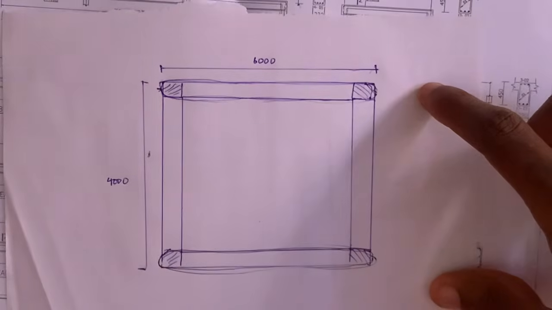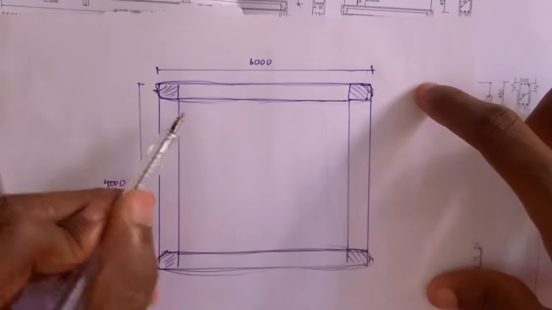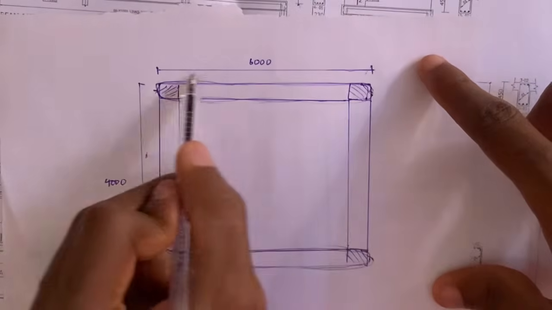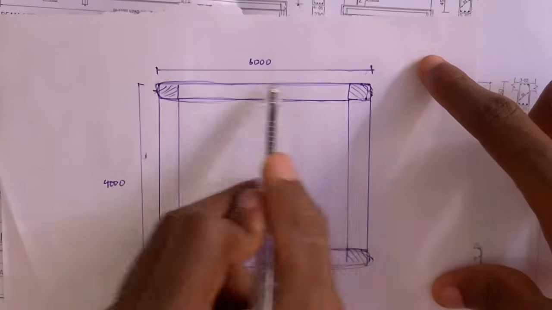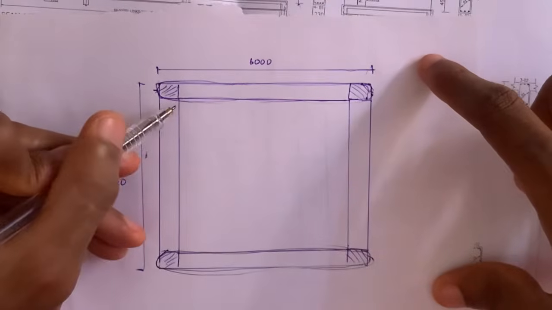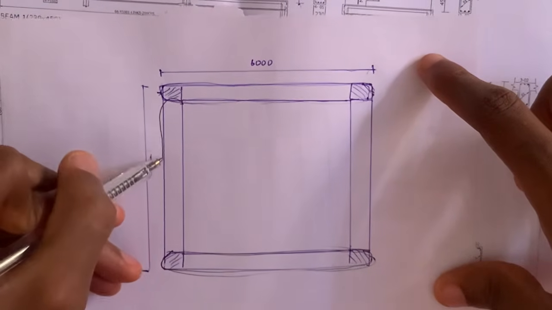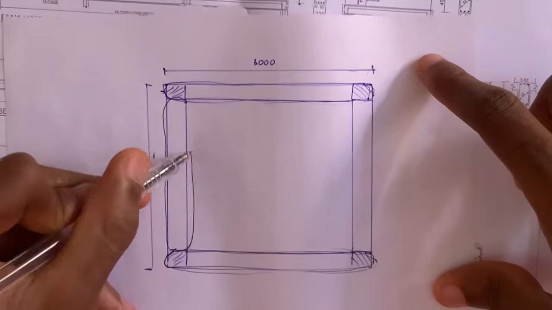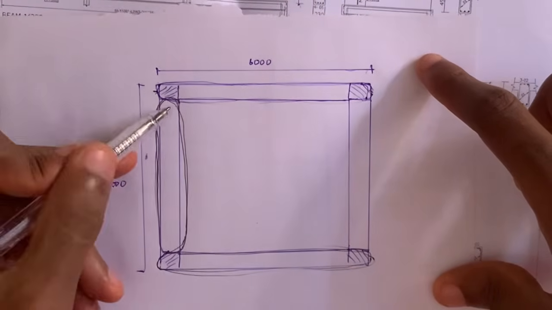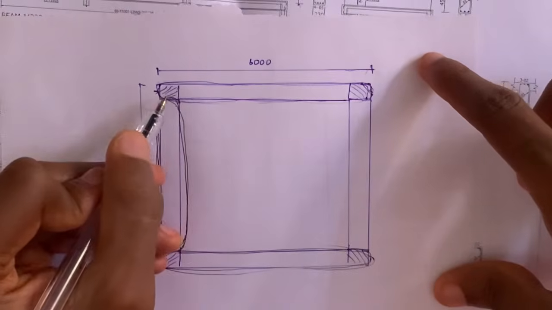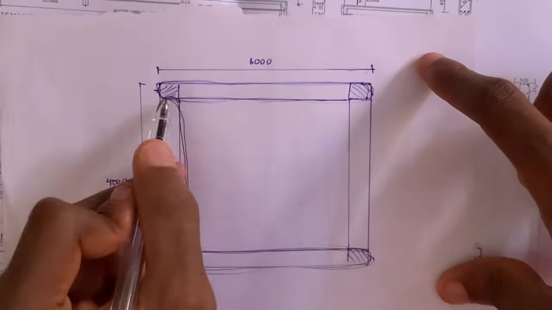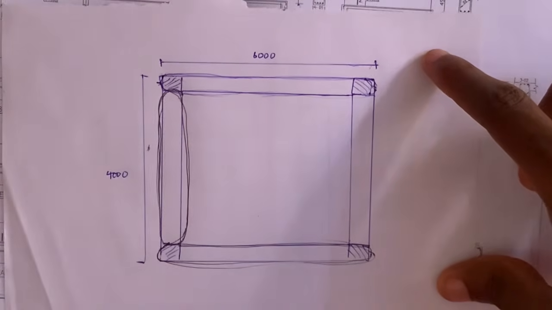So if you said out to out, you are wrong, because the out to out dimension has already been catered for in this horizontal beam. So now this one will be what? In to in. Because if we do out to out again, we have over measured, because this part has already been catered for in the horizontal side. I don't know if that makes sense.